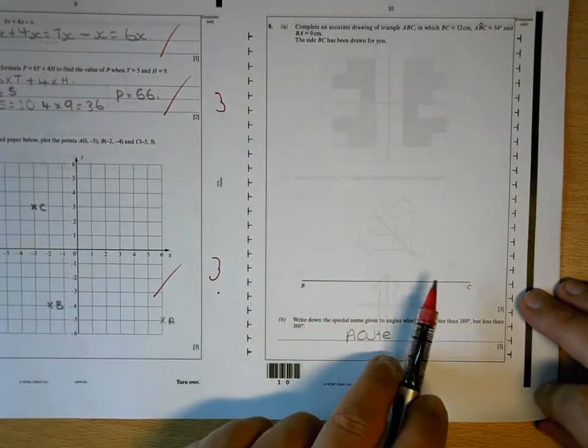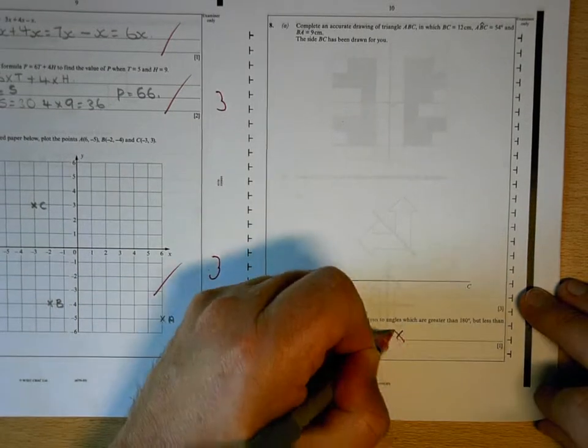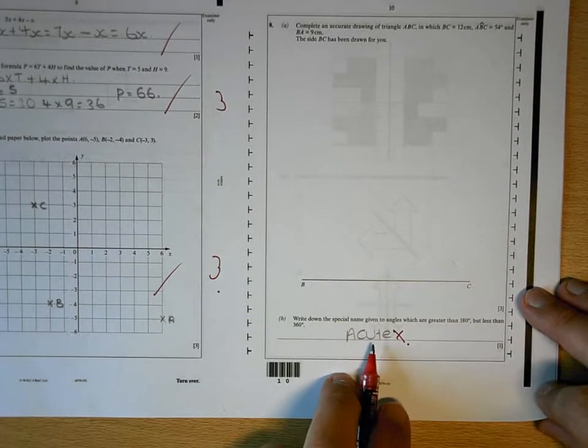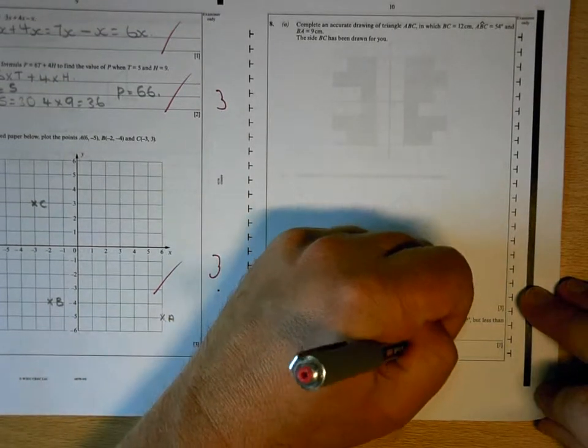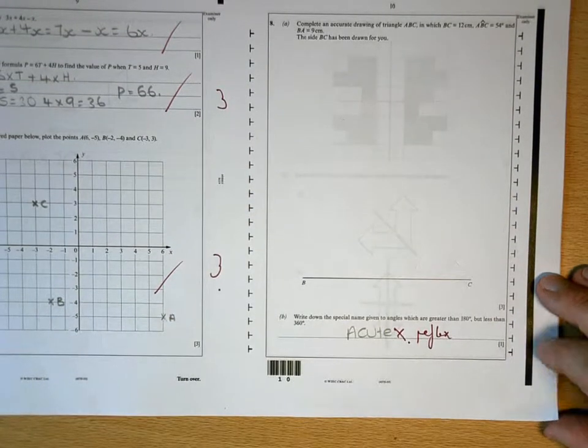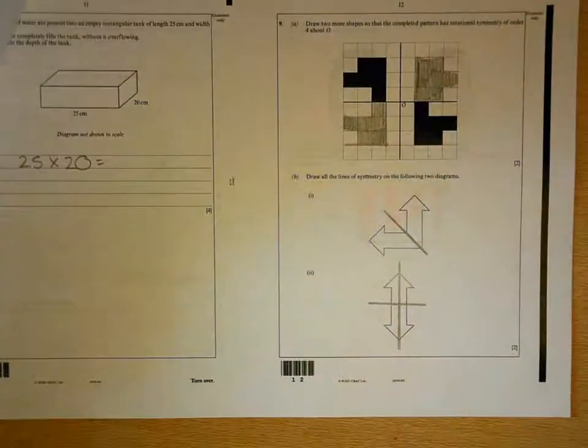Take a look how I do that in the video clip and then go back and try it yourself. Acute is wrong. Acute is a small angle, it's less than 90. One that's bigger than 180 is called a reflex angle. So 6 marks on that page.